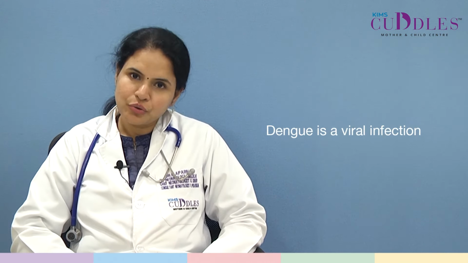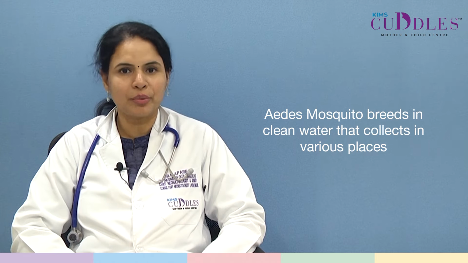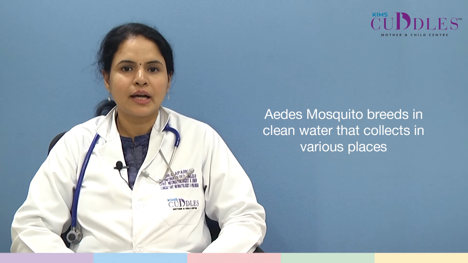This is monsoon season and one of the important infections that we see among kids in this part of the year is dengue. Now it's important for us to identify what are the typical signs and symptoms of dengue infection. Dengue, as you all know, is a viral infection that is spread by the bite of a mosquito named Aedes mosquito, which is known to breed in clean water that collects in various places.